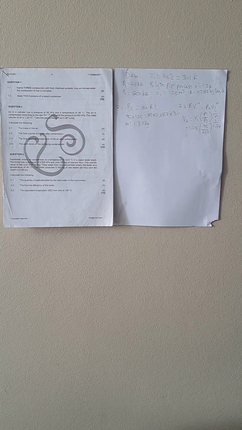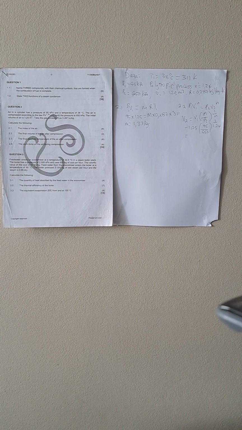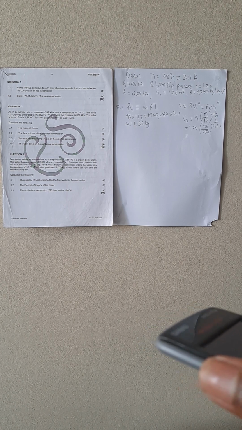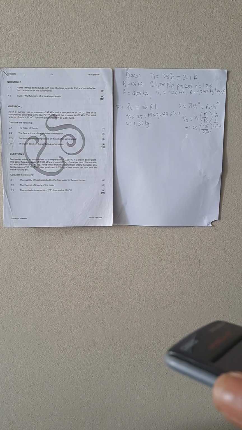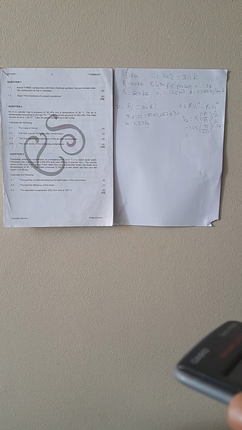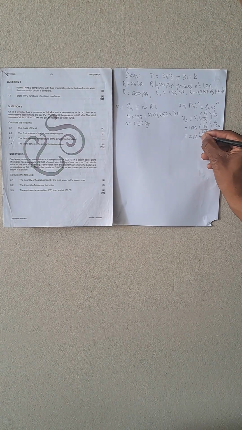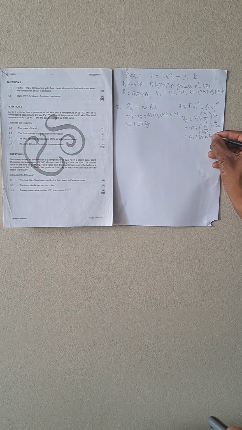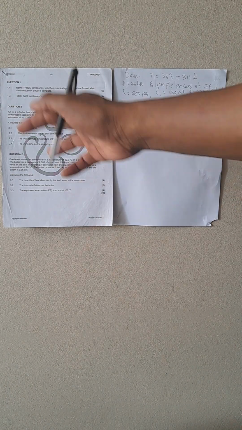So let's substitute: 1.25 times 95 divided by 650 to the exponent of 1 over 1.24. I'm getting 0.265 cubic meters.